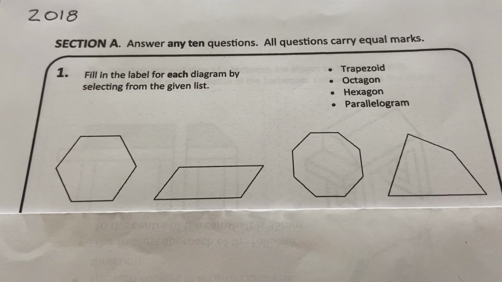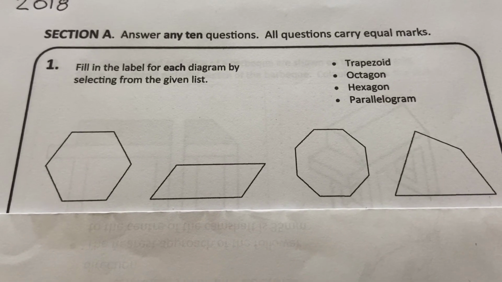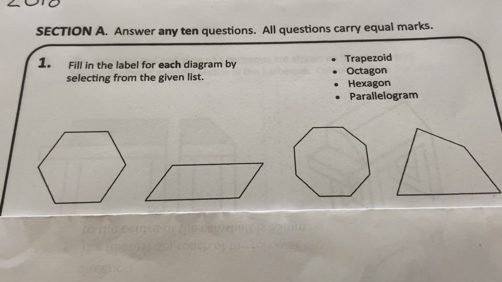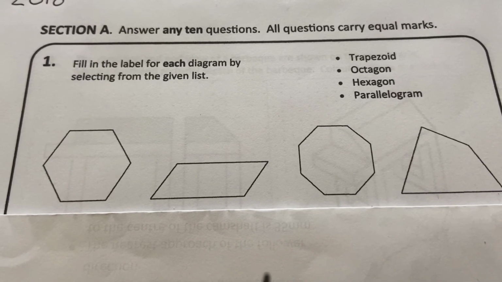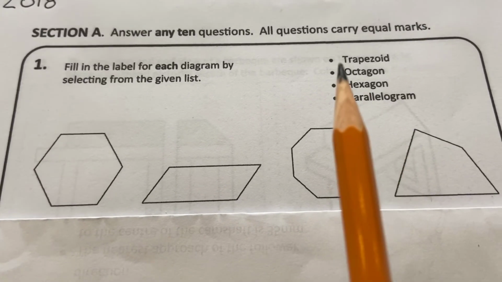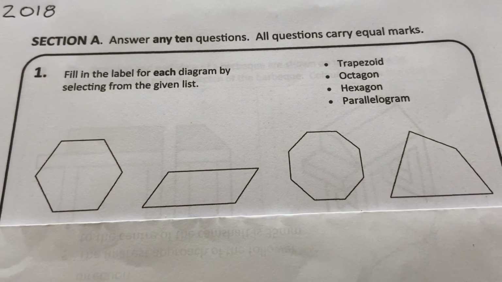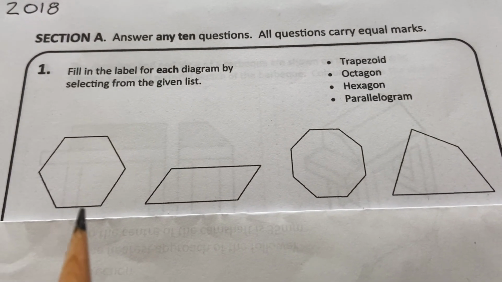Question 1. Fill in the label for each diagram by selecting from the given list. So, in this question we have a series of different diagrams of different shapes. And we have a list: trapezoid, octagon, hexagon and parallelogram to choose from for each of these figures.